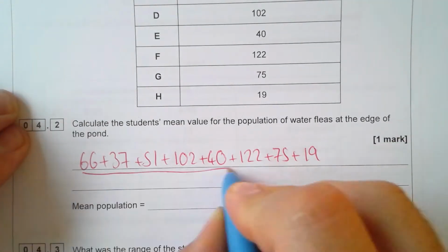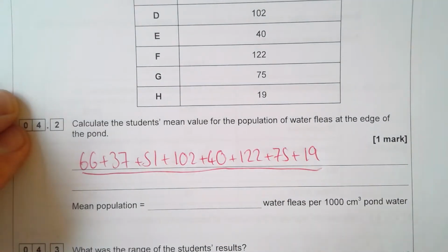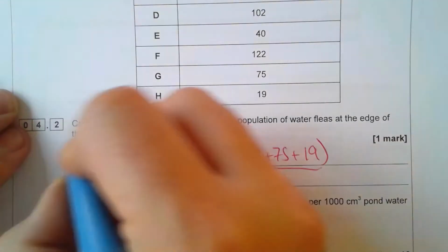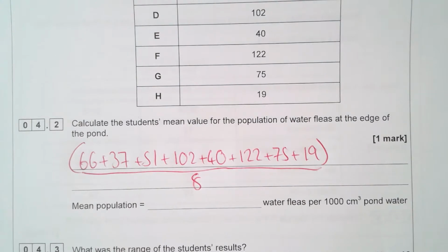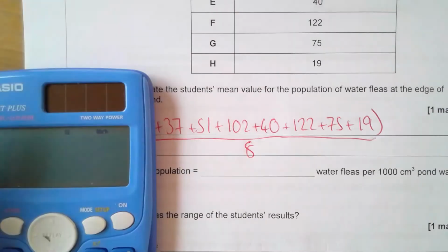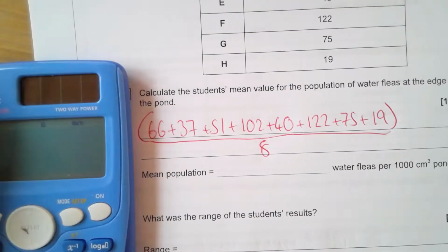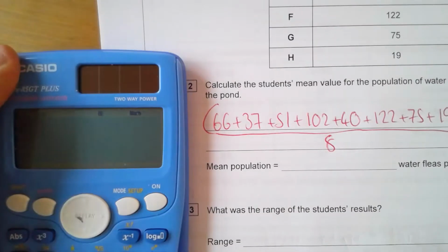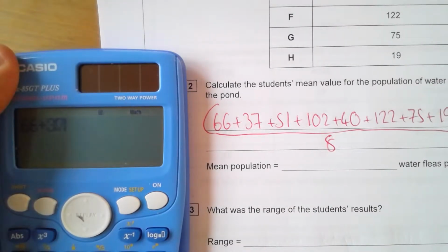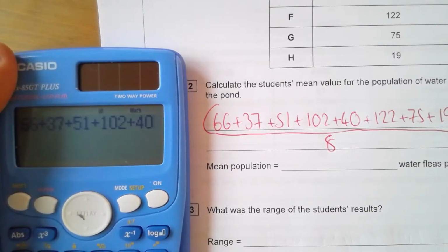And again, it is a bit of a pain to write all this out, but please do it that way so the examiner knows that you're using the correct method. So use a calculator again, don't try and do it in your head, no need. 102 plus 40 plus 122 plus 75 plus 19 gives us 512.